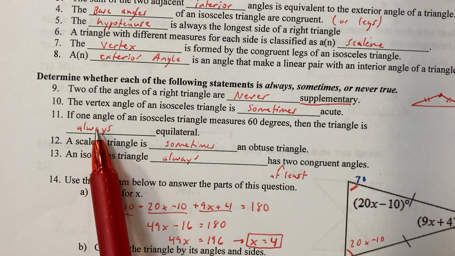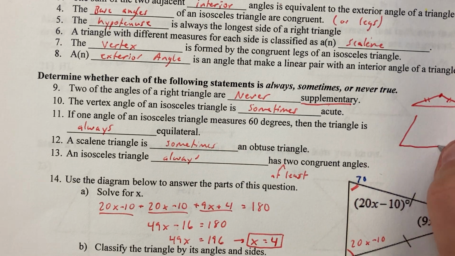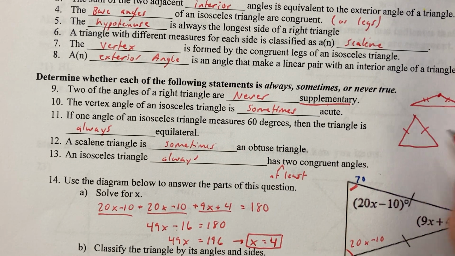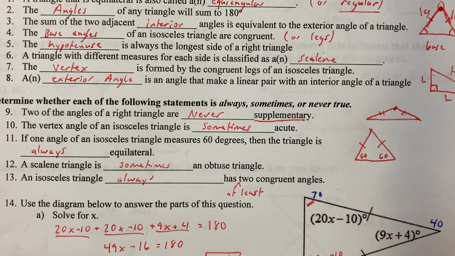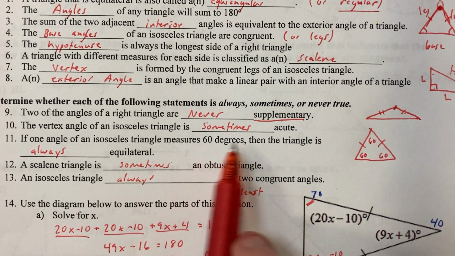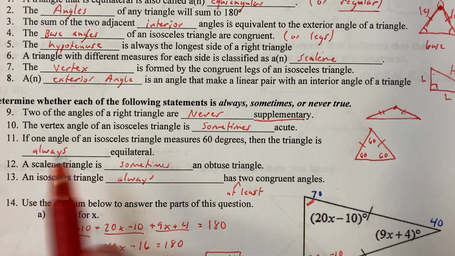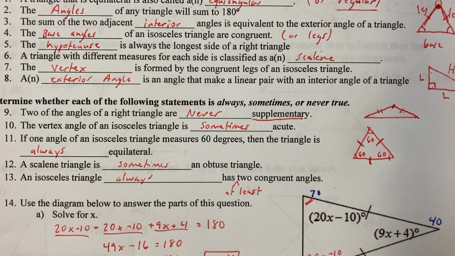Number 11, if one angle of an isosceles triangle is 60, let's try it. If you know that this is 60, then that's 60, and then using 180 degrees, that has to be 60. So if you know that one angle is 60, then it's going to be equiangular, which by default makes it equilateral. So that one ends up being always.